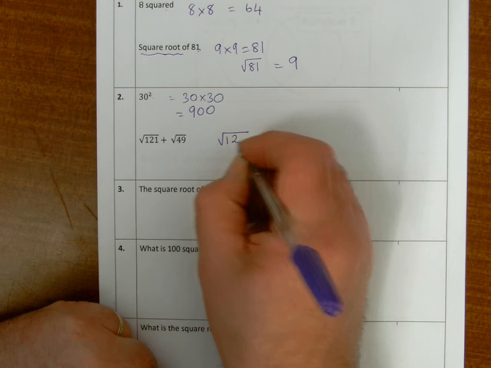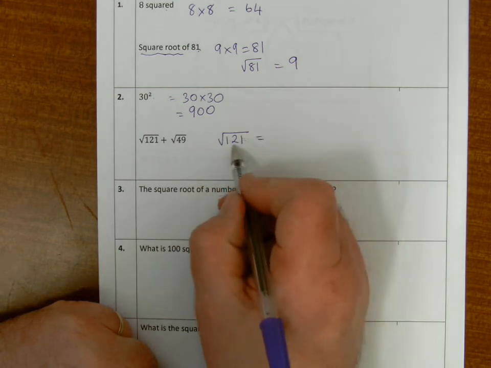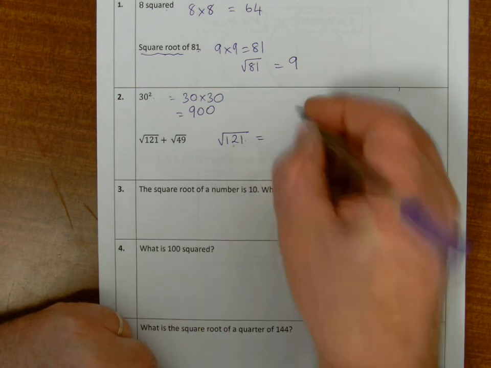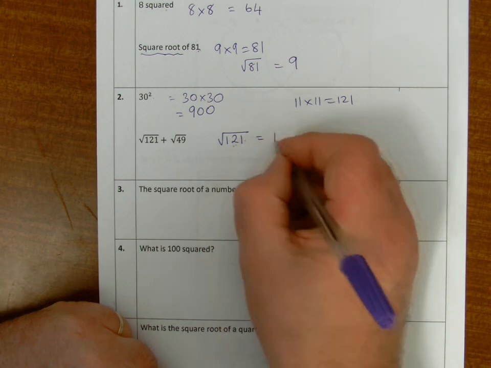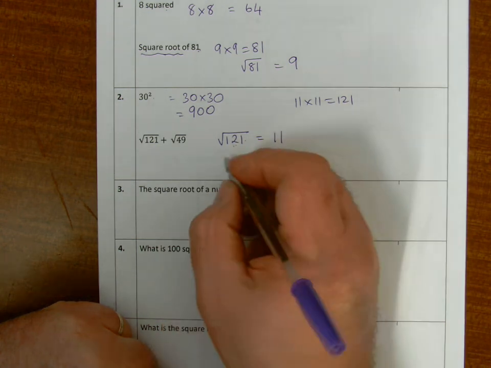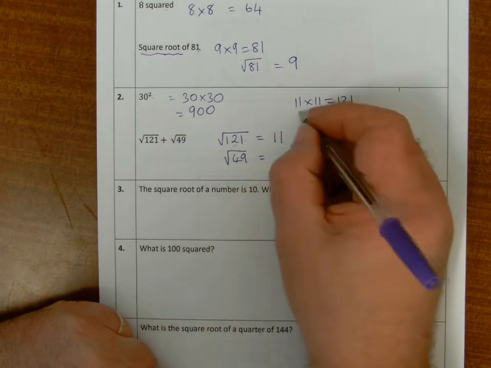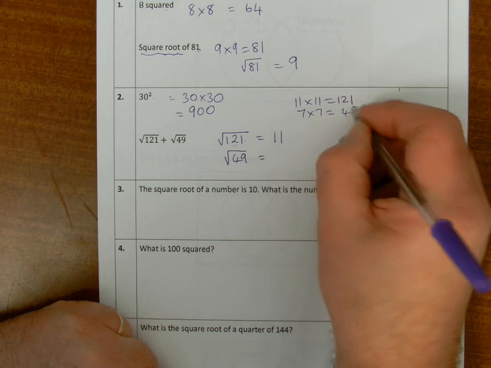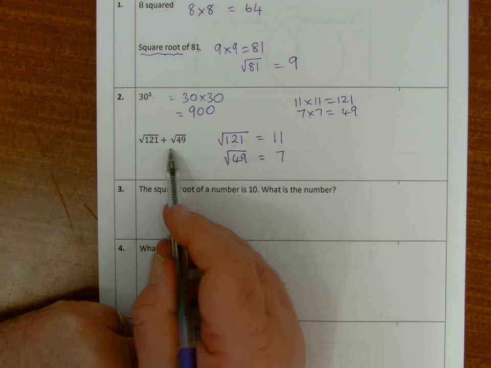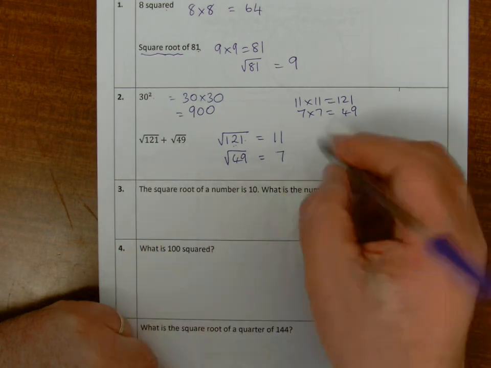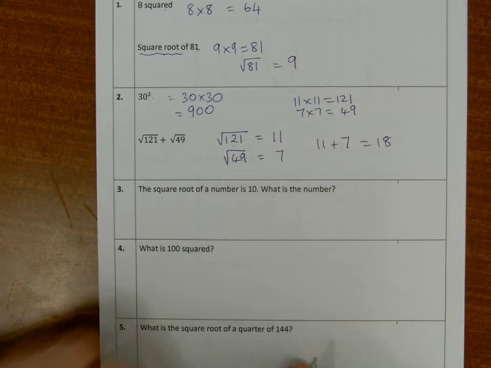Square root of 121 means what number times by itself makes 121. That's 11 times 11. 11 times 11 is 121, so the square root of 121 is 11. The square root of 49, what times itself makes 49? And I know that 7 sevens are 49, so the square root of 49 is 7. So to work out the sum, the square root of 121 plus 49 is 11 plus 7, which is 18.